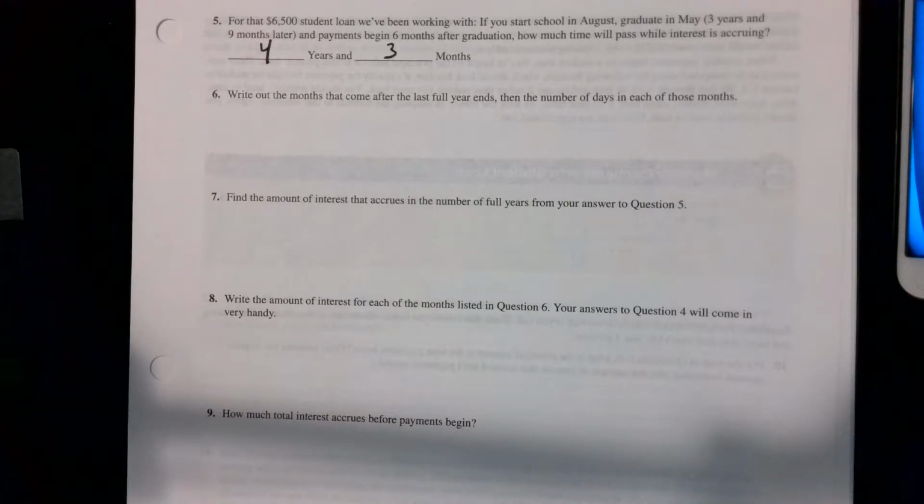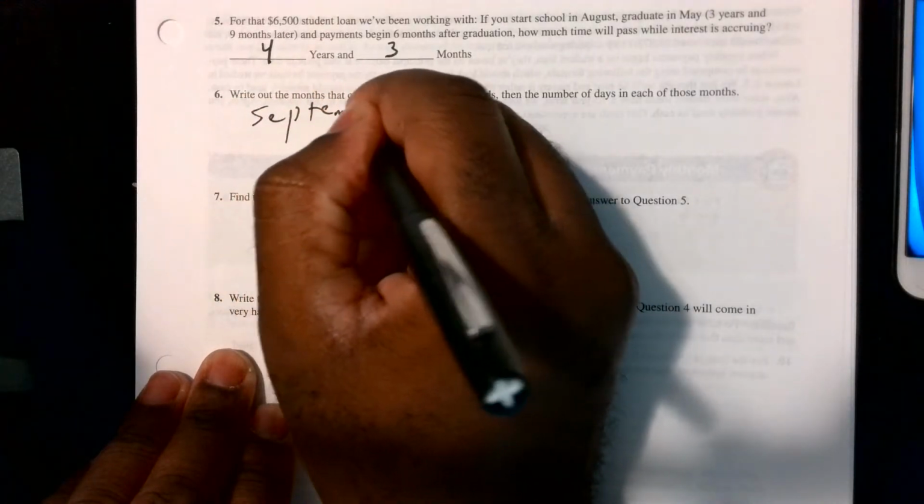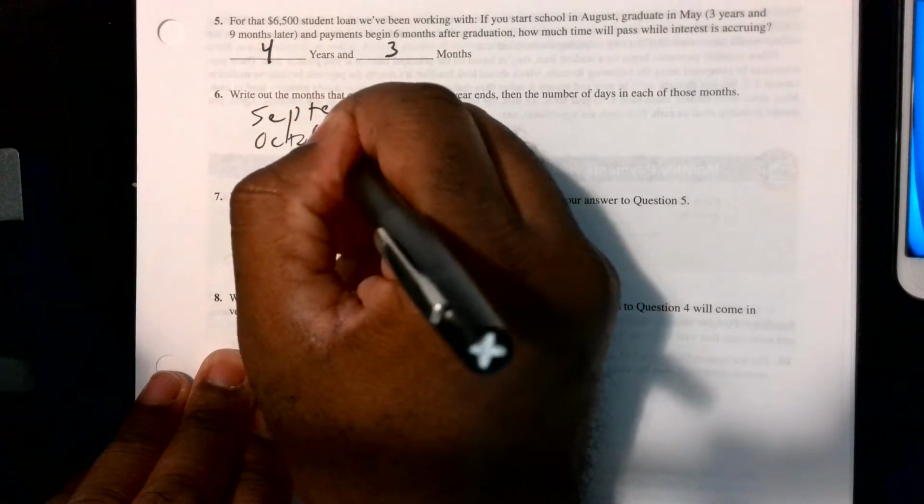Now, for number 6, it says write out the months that come after the last 4-year ends, then the number of days in each of those months. So we will have September, October, November.